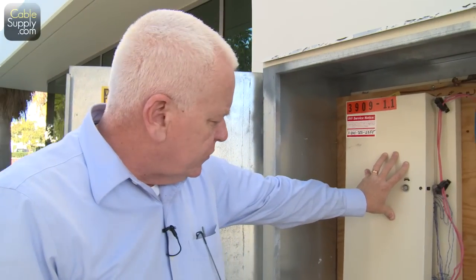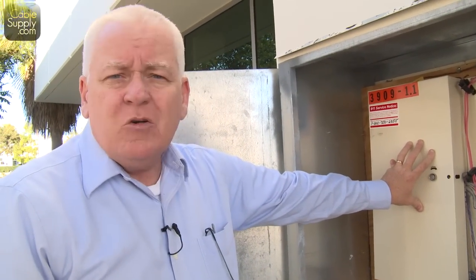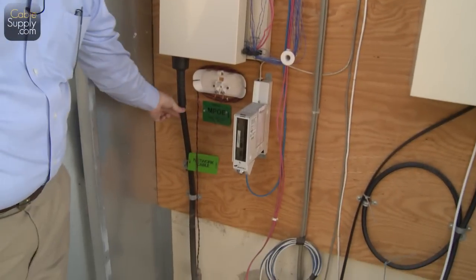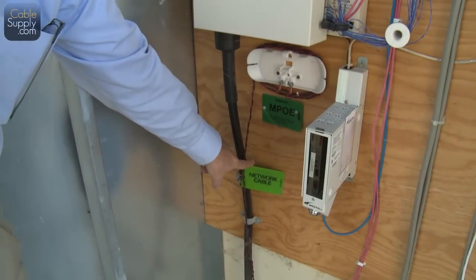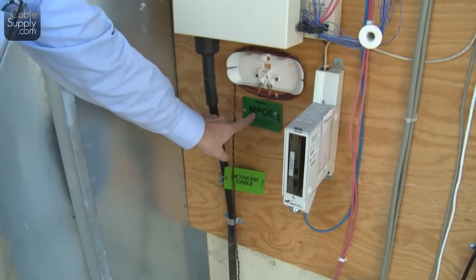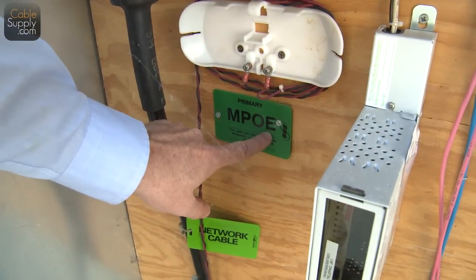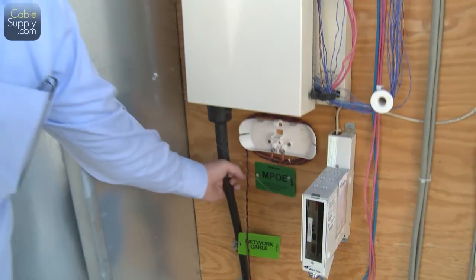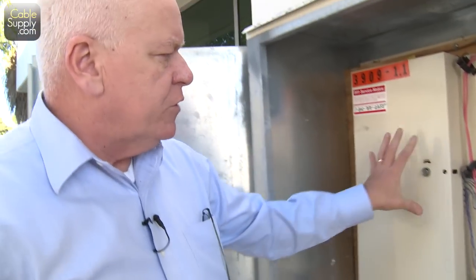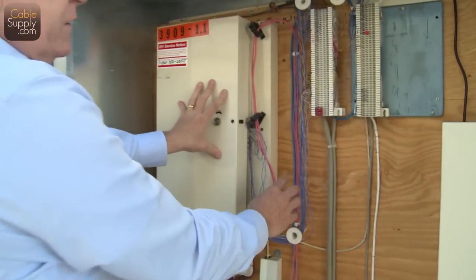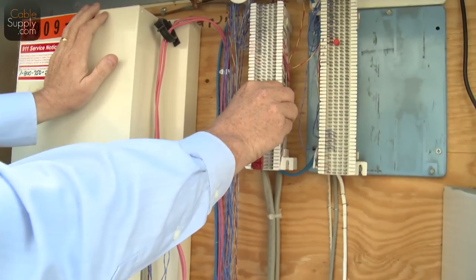It's just, there's no circuits in here or anything else. It's just wires. And it's fed by this wire right here. Notice it says network cable. And if you also notice, it says MPO, minimum point of entry. So this cable is your minimum point of entry. This is your minimum point of entry. And then from there, the cables come out and they go to what is called an RJ21X.